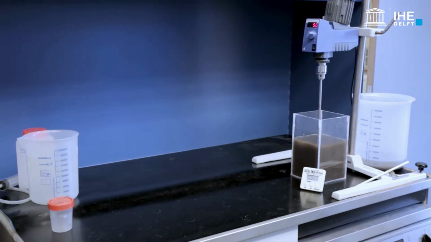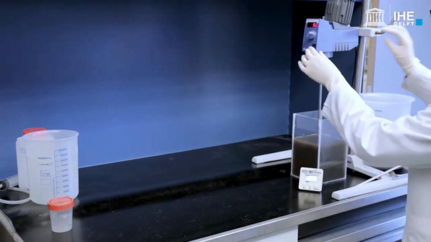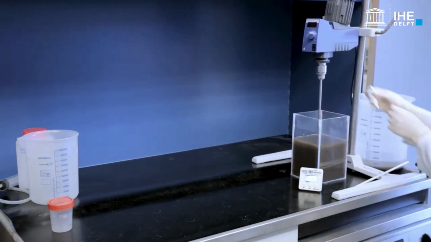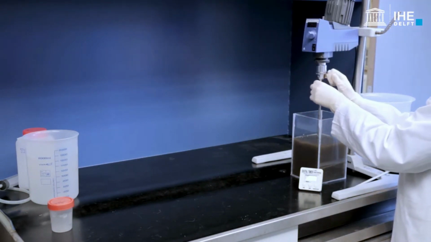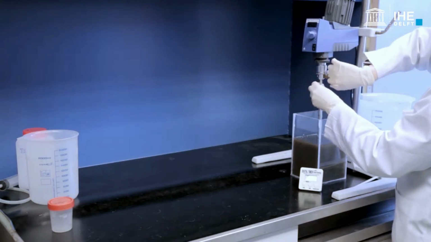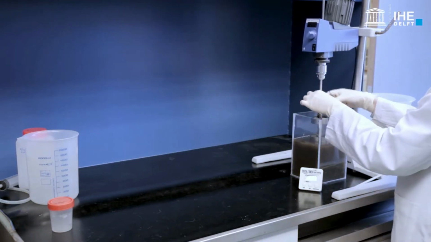After 30 minutes, turn off the mixer. Remove the mixer from the square flocculation jar and allow the sample to settle for 30 minutes.